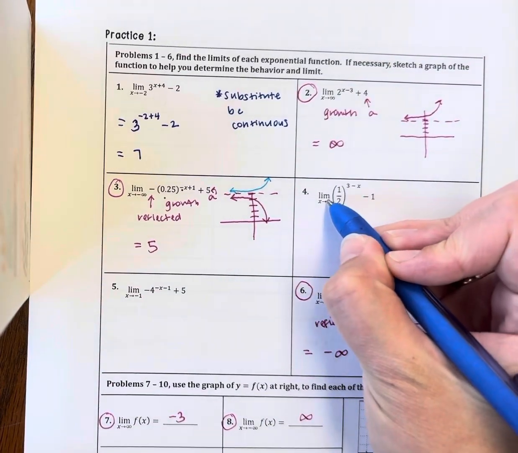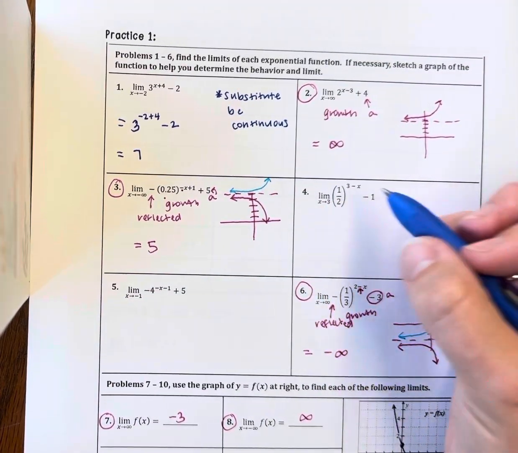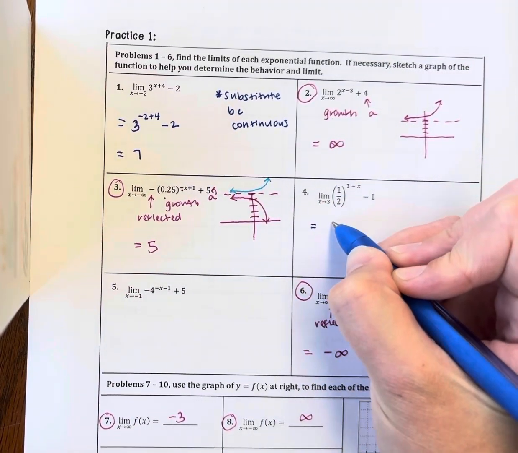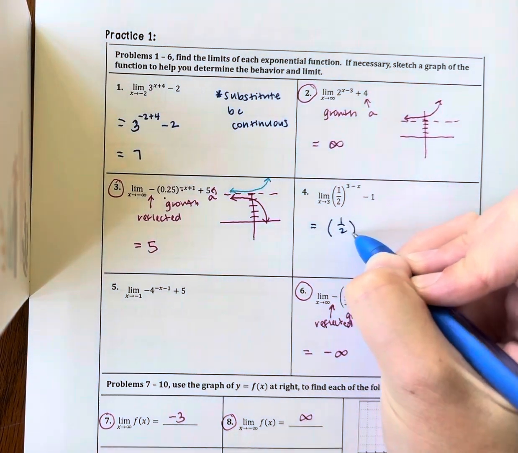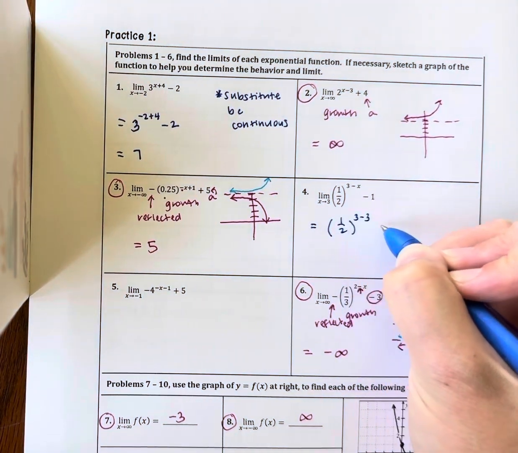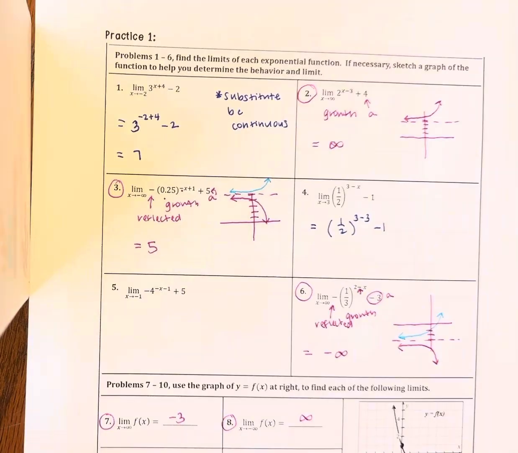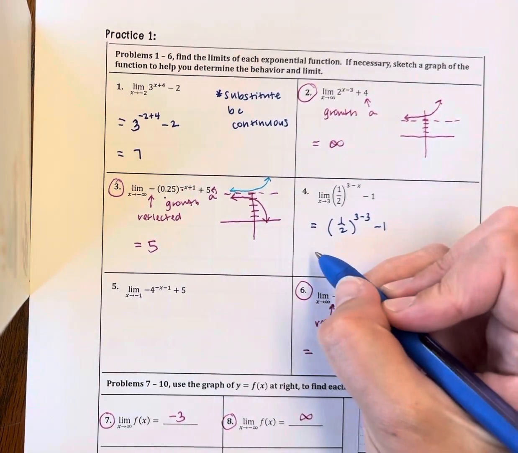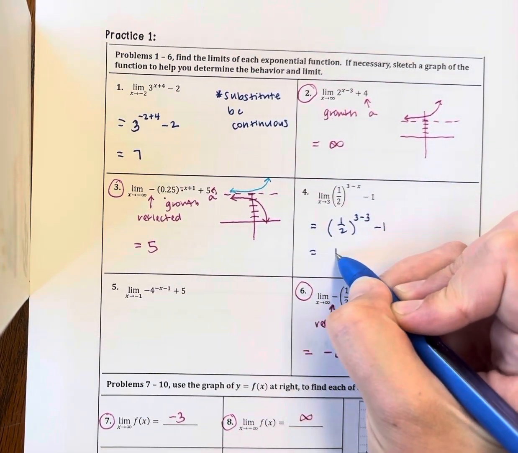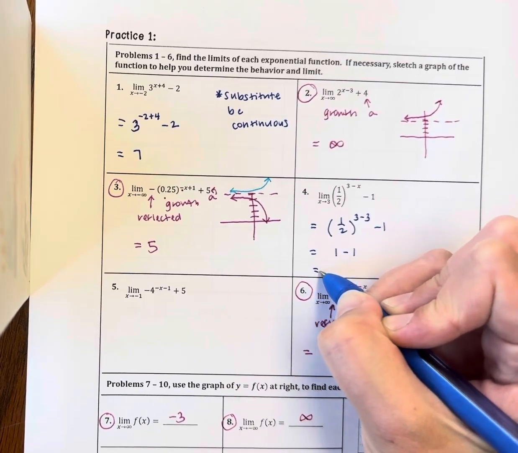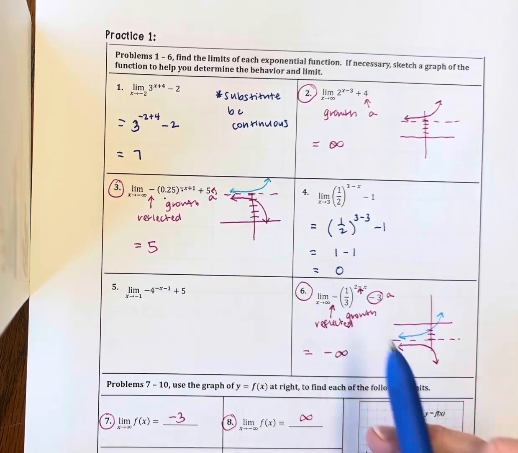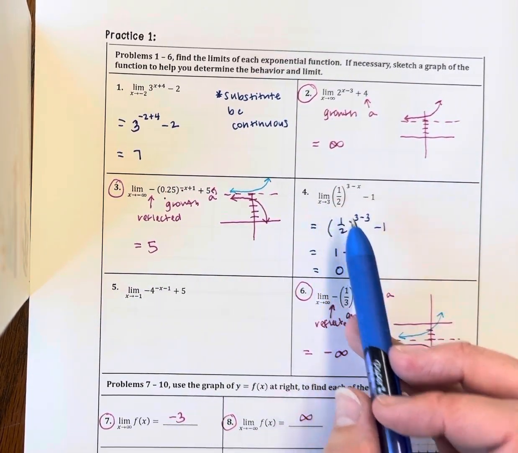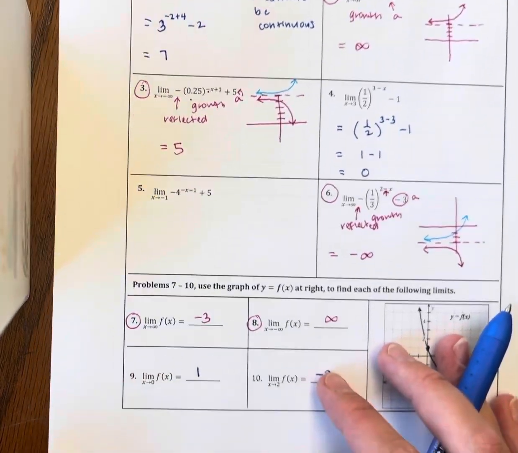On this one, we're approaching 3. So again, it's continuous. So I'm just going to plug in 1/2, and then 3 minus 3 minus 1. 3 minus 3 is 0. Anything raised to the 0 power is 1. So this is really 1 minus 1, which is 0. So that just means that the point 3, 0 is on the graph.